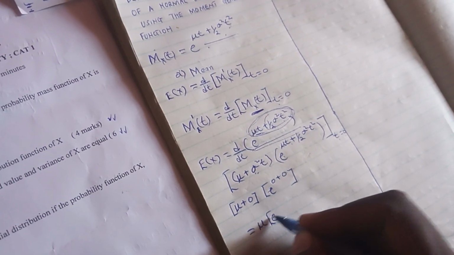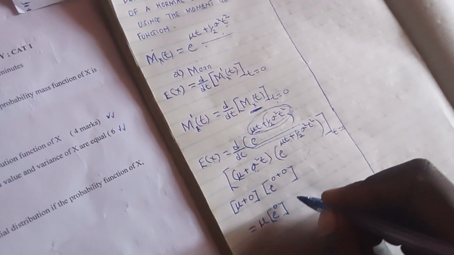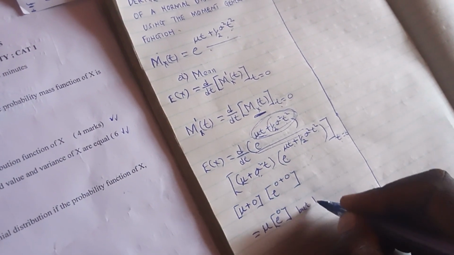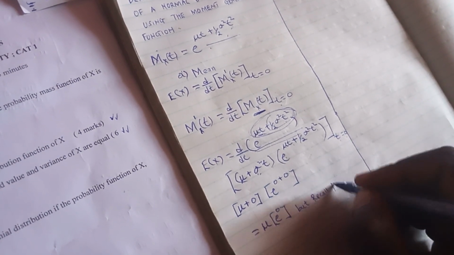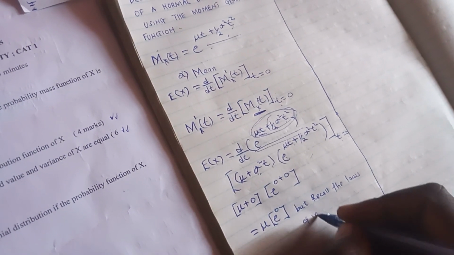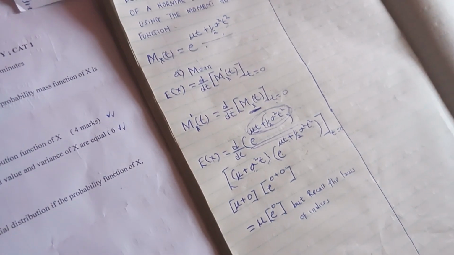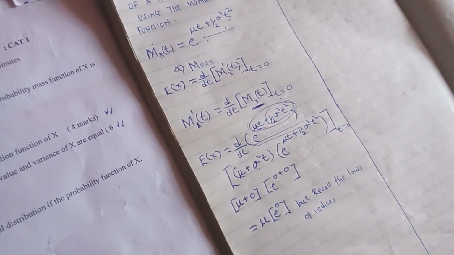into the exponent of 0. But remember, recall the laws of indices. Any number raised to 0 is always 1.